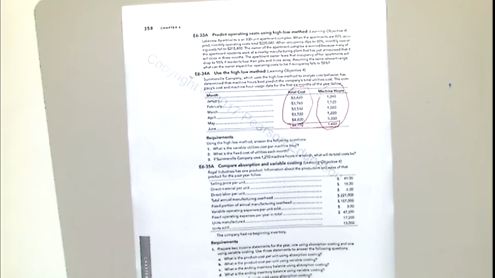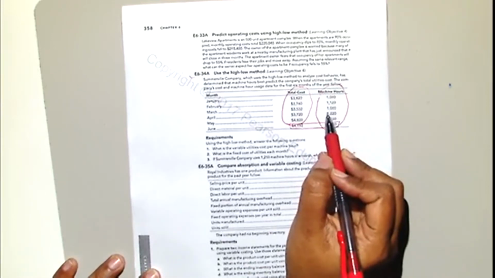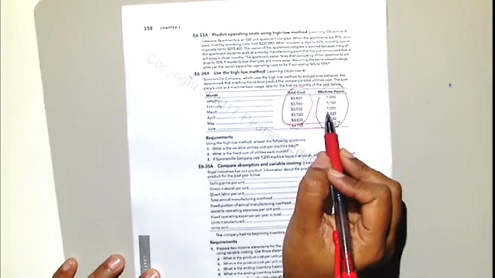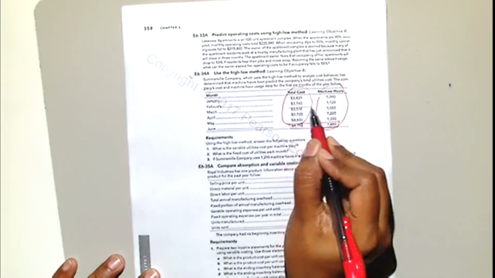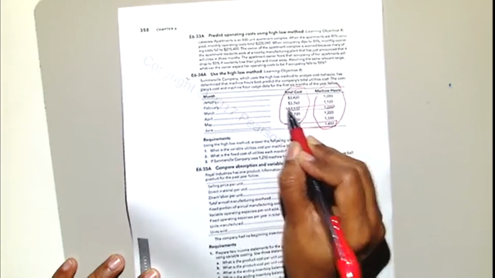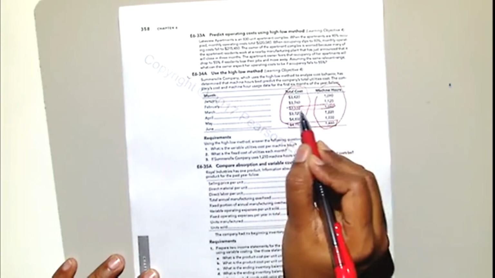This is very hazy, but you can check your own table. February, I think it's March, right? Isn't it March? Because it's 1,080. February is 1,120. So March is the lowest number of machine hours. June is the highest number of machine hours. So one is high, another is low. So we're going to take these 2 points, June and March, and we'll do the same thing.